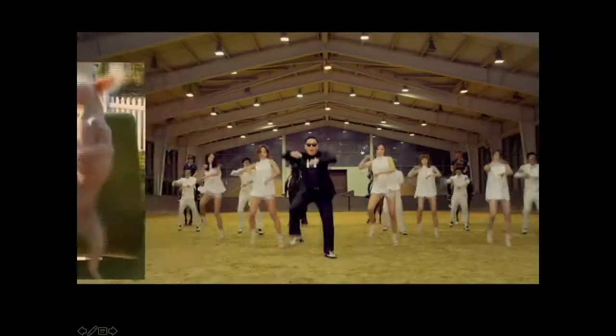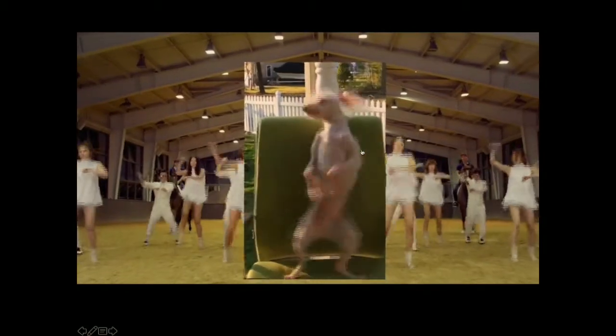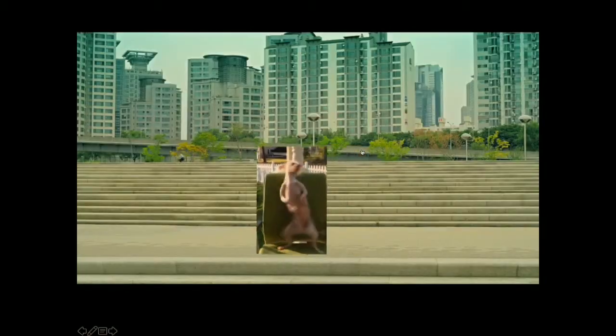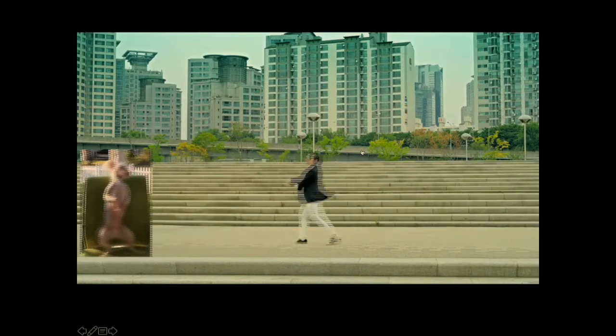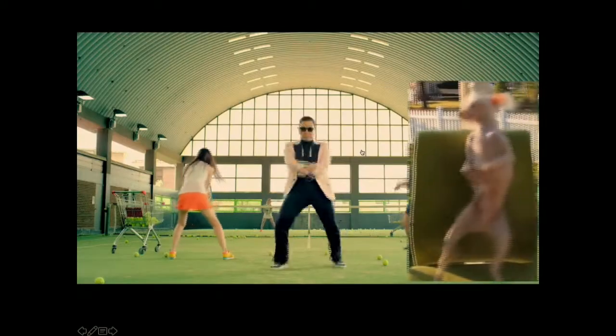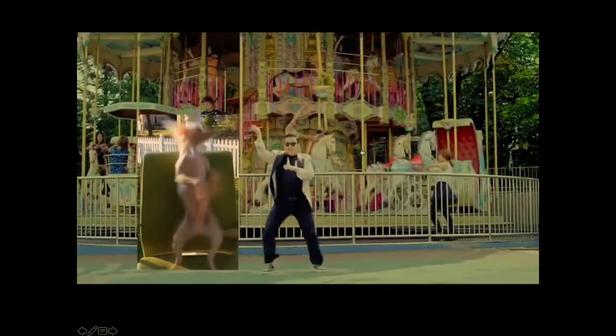Oppan Gangnam Style. Gangnam Style. Oppan Gangnam Style.